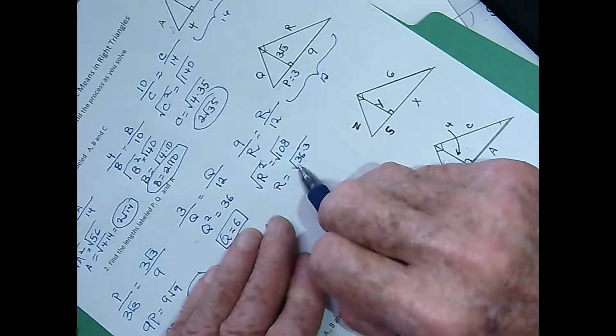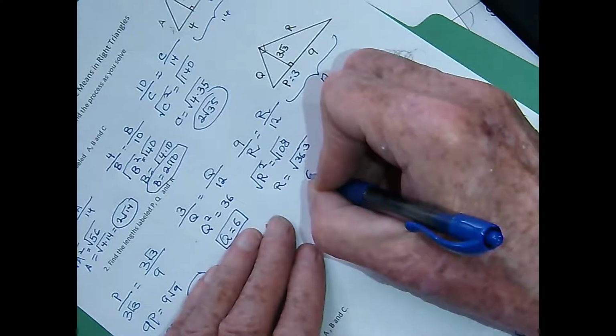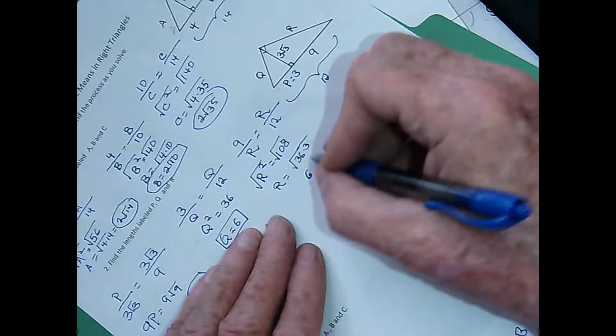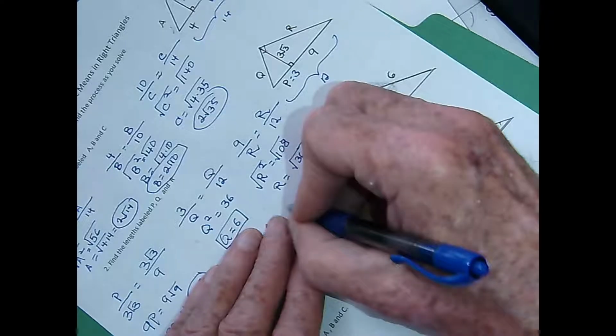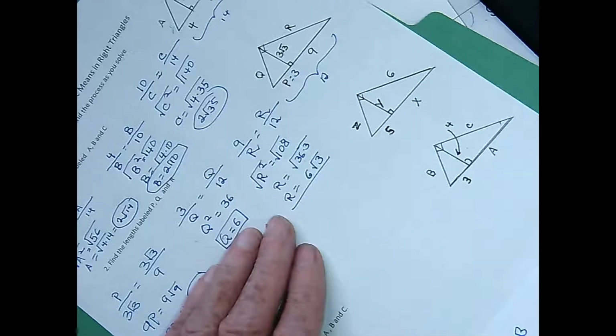It is 36 times 3, and I know the square root of 36, so it becomes 6. That comes out of the radical. I do not know the square root of 3. I'll leave it inside. So I got R is equal to 6 root 3.